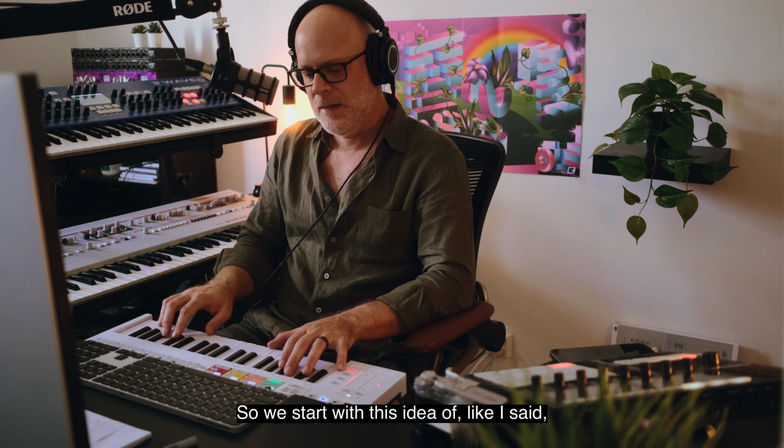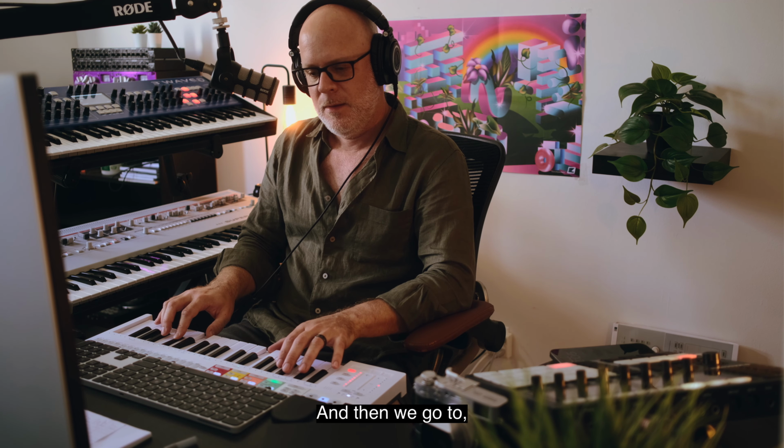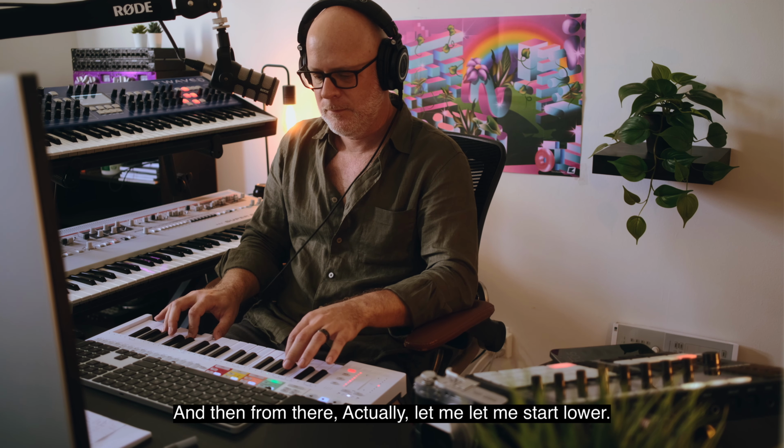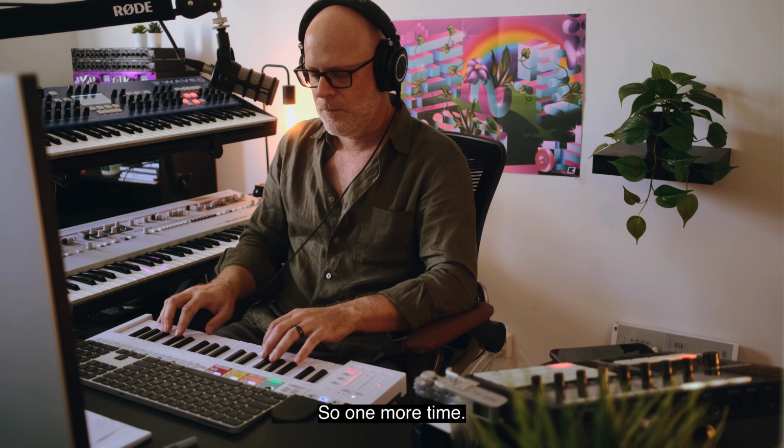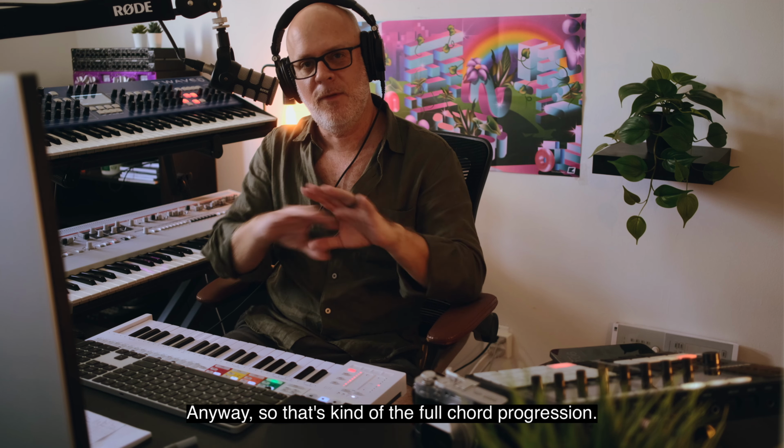So we start with this idea of, like I said, and then we go to, and then from there, actually let me start lower. So one more time, a little better. You see, they're very close. Anyway, so that's the full chord progression.